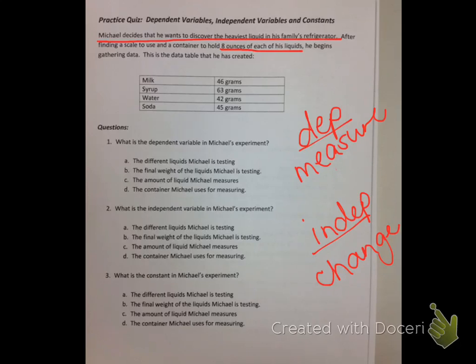Michael decides that he wants to discover the heaviest liquid in the family's refrigerator. So looking at our answer choices, which of those goes along with one of the things in the sentence that we can actually measure? A, the different liquids Michael is testing. B, the final weight of the liquids Michael is testing. C, the amount of liquid Michael measures. Or D, the container Michael uses for measuring. So what we're actually going to measure in the end is B, the final weight of the liquids Michael is testing. Now, the final weight of the liquids that Michael is testing depends on what kind of liquid it is.